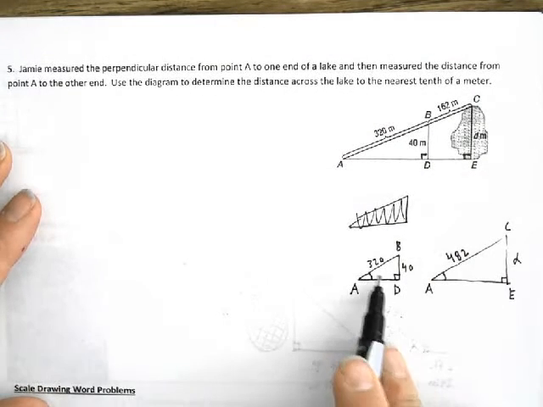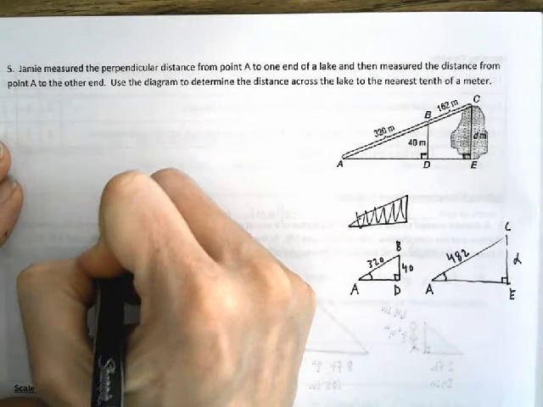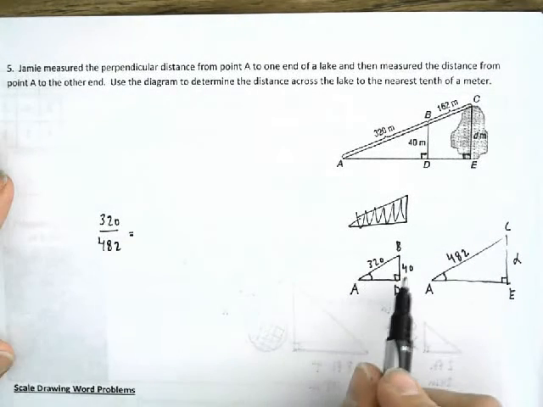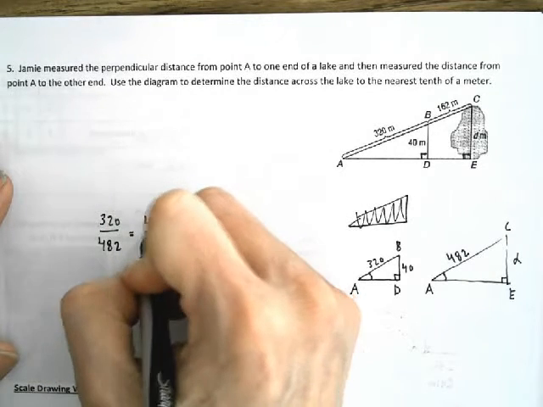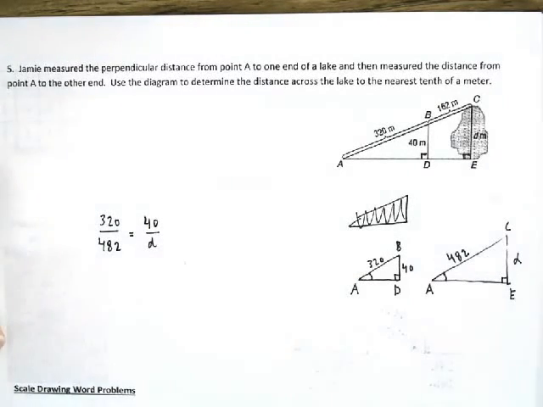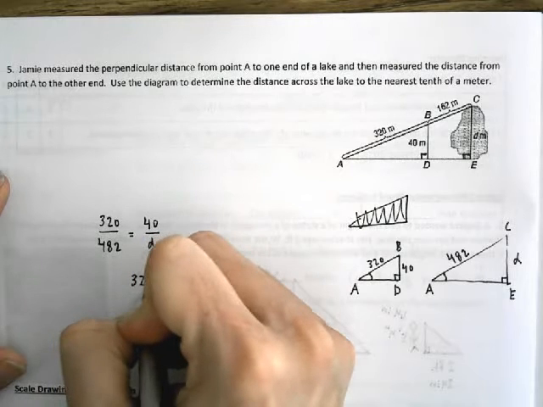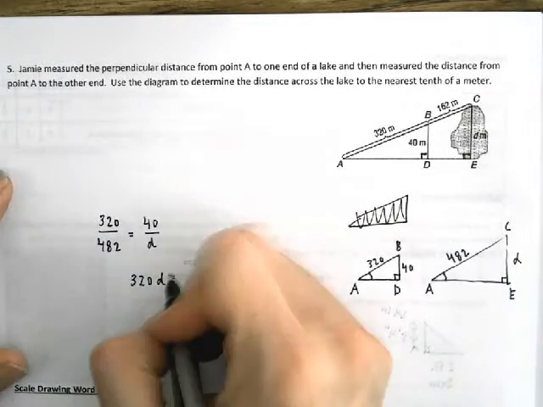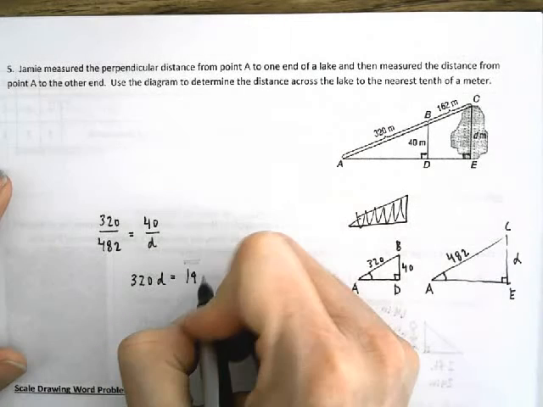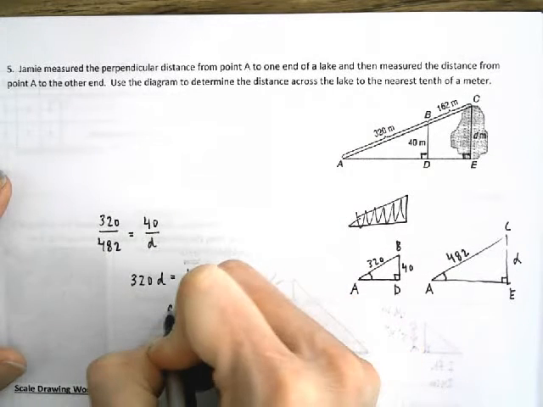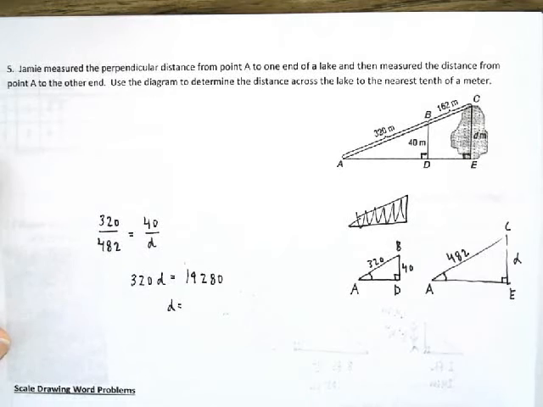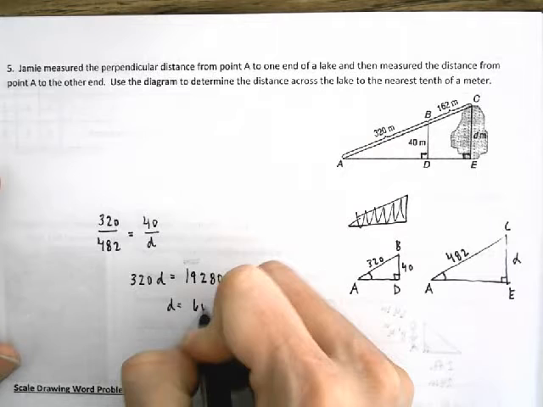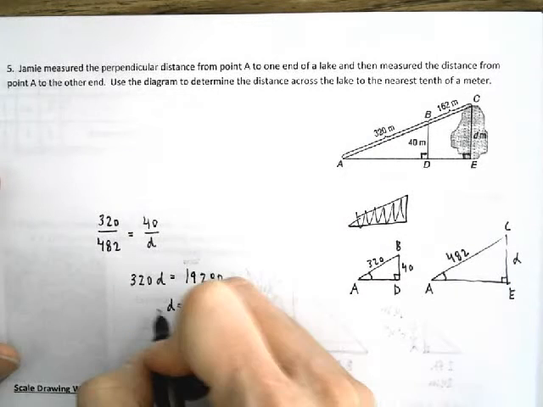So now we're going to set up our proportions again. I know that the ratio of 320 to 482 has to be the same as the ratio of 40 to D, the distance across the lake. So we'll cross multiply. 320D equals 482 times 40, which is 19,280. I'm going to divide that by 320, and it says the nearest tenth of a meter, so it'd be about 60.3 meters.